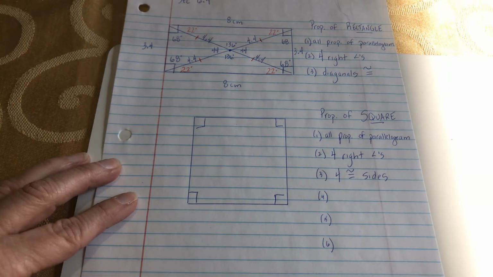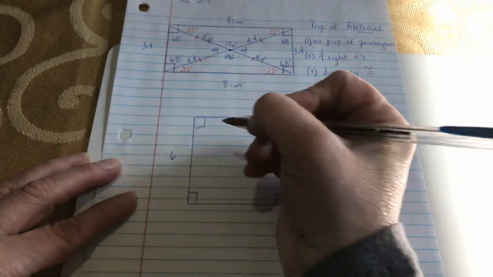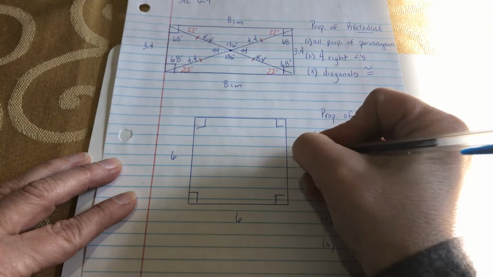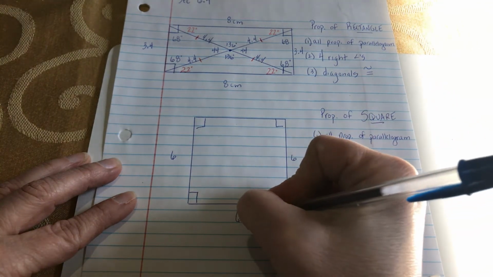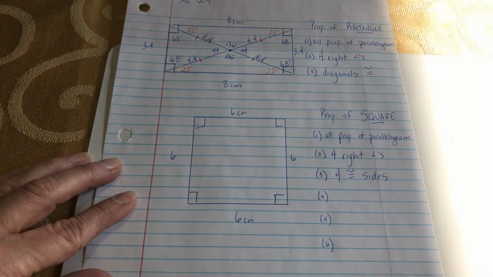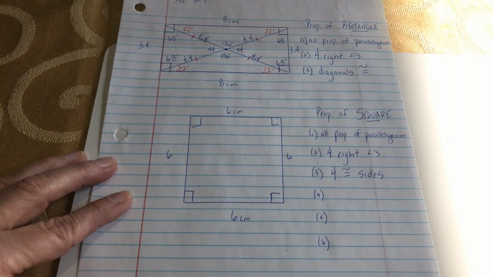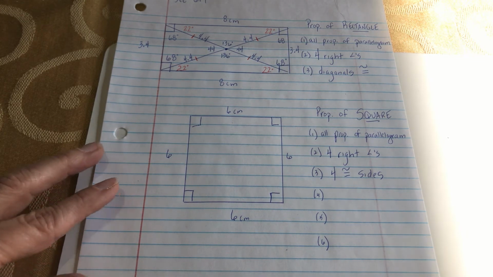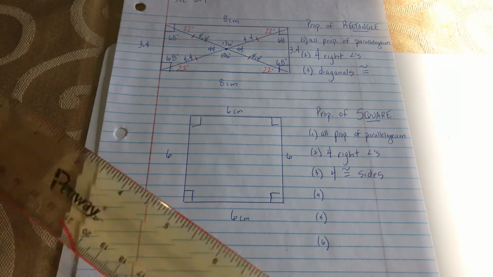So again, if I'm going to make up some measurements here, let's just say 6 centimeters, 6 centimeters, 6 centimeters, and 6 centimeters. Okay, let's go ahead and get our diagonals in here.